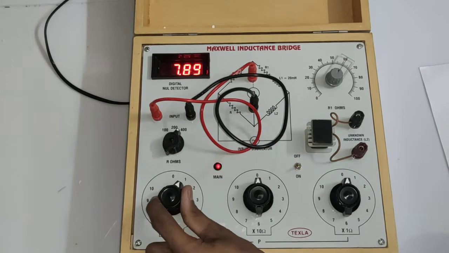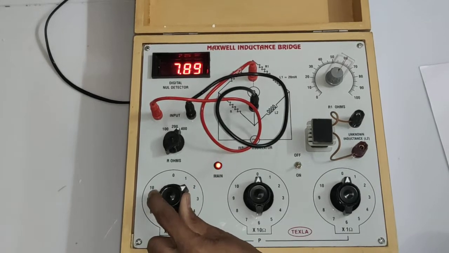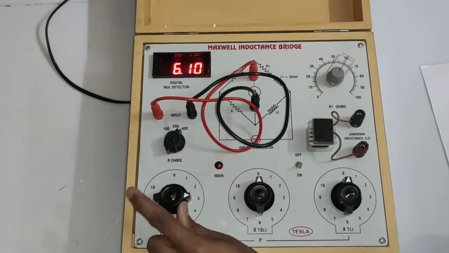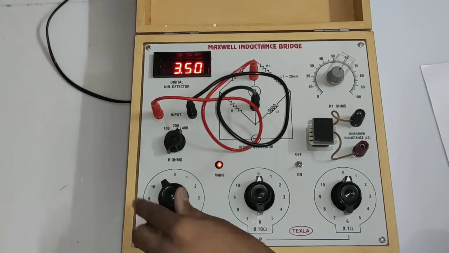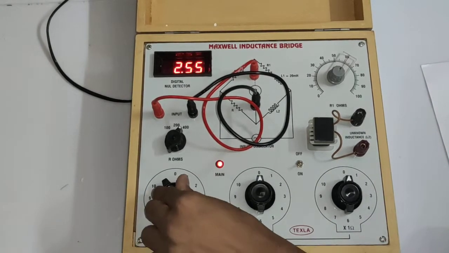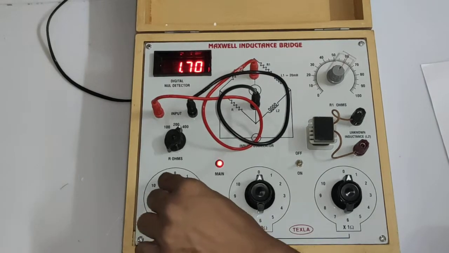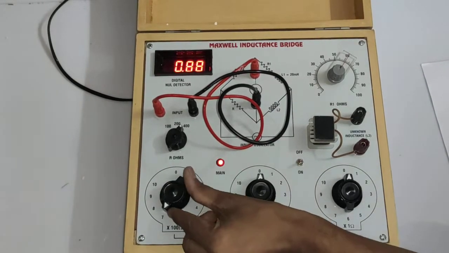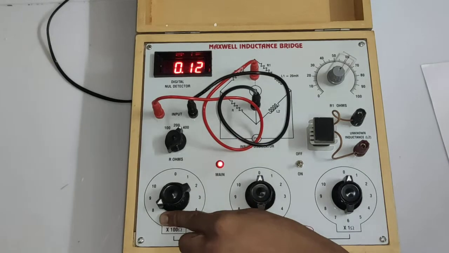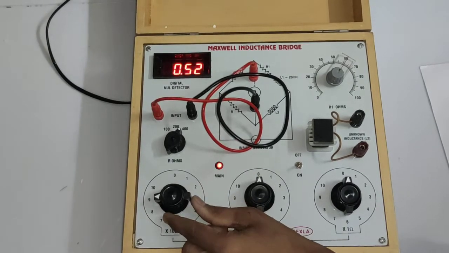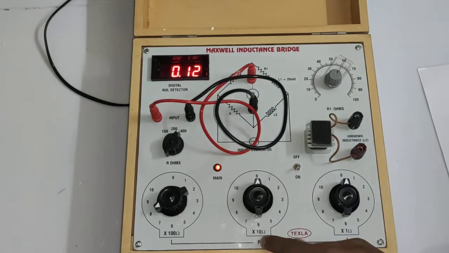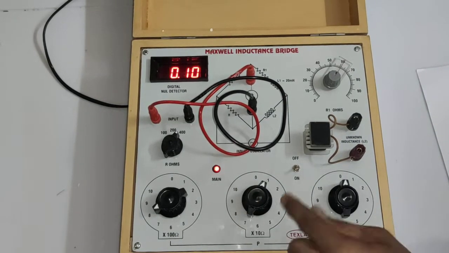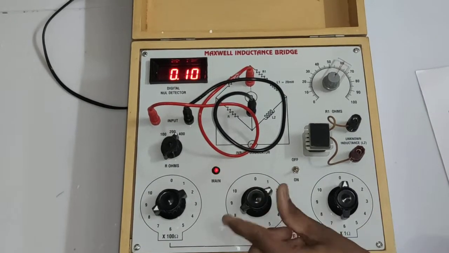See, from 9.8 it dropped to 7.8, 6.10, 4.70, selecting 4 as 3.50, into 5, 2.25, 1.7, 0.86, for 8, 0.12. Now it is increasing, so 8 is the minimum position. For 10, it is dropping, 0.10.